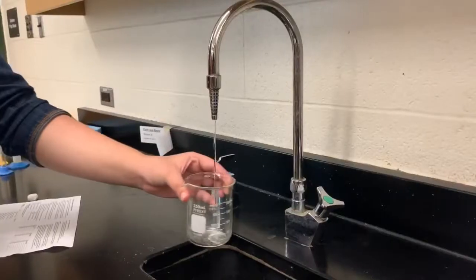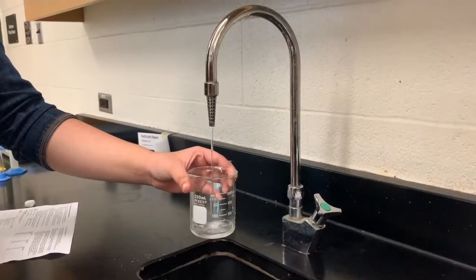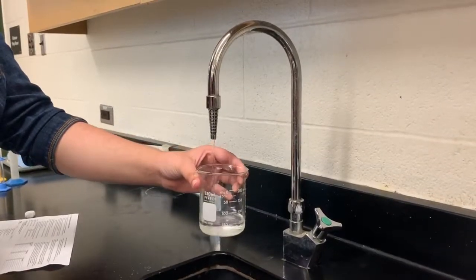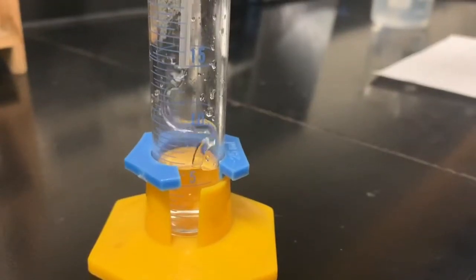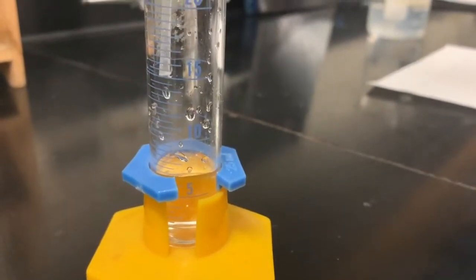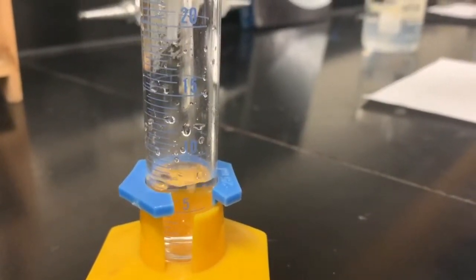Procedure. Fill a beaker with distilled water to be used later to dilute solution A. Use a pipette to measure solution A in a graduated cylinder. Start by measuring 9 milliliters and pour that into the first test tube.